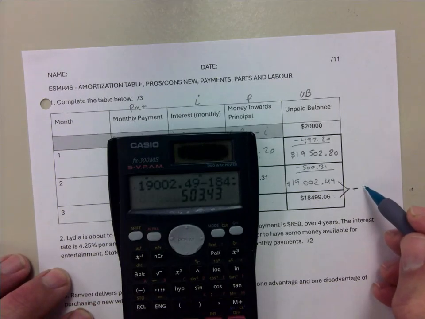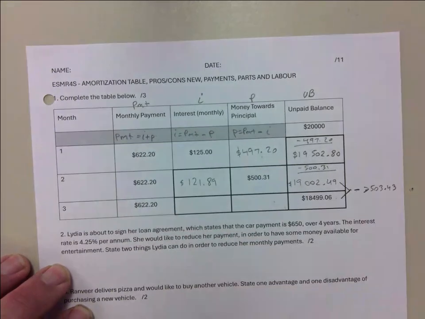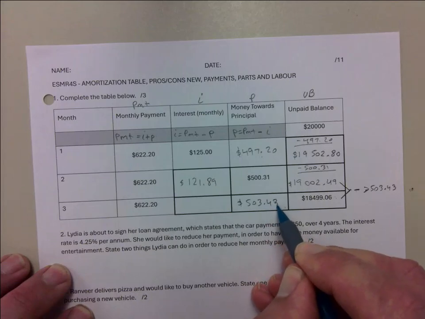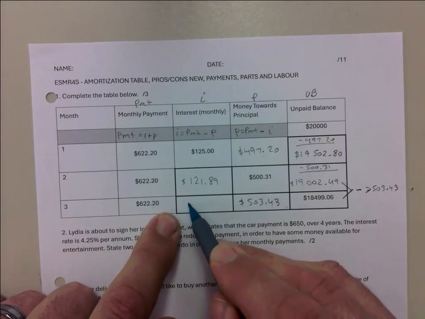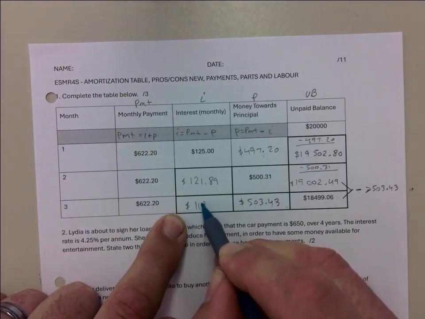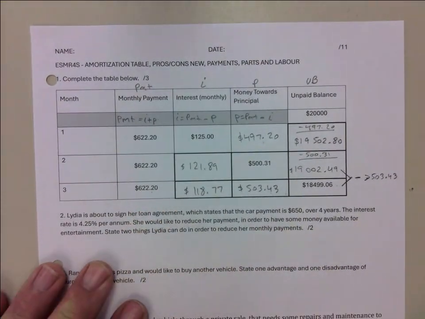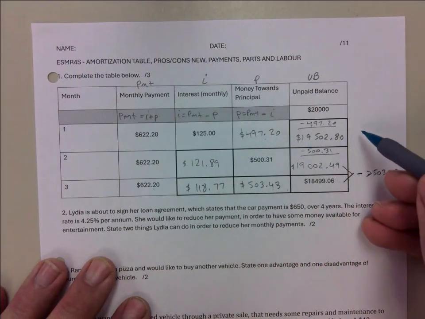So you get 503.43. So you know that it dropped by that much. Therefore, that must have been the principal there. Once you have that, subtract it from this. Let me just do that real quick. You get 118.77.